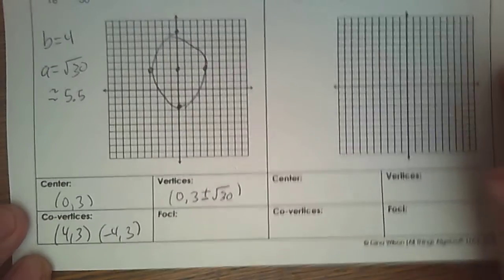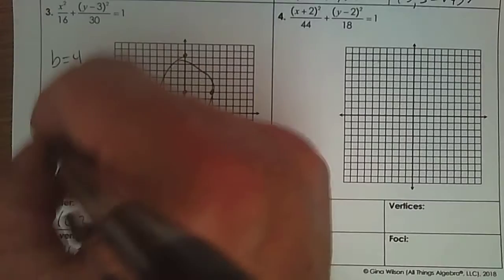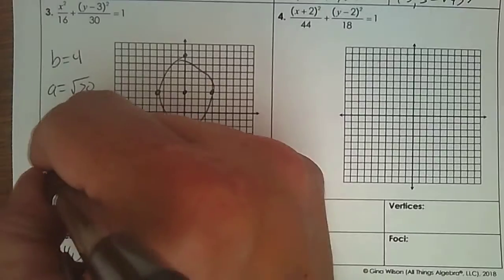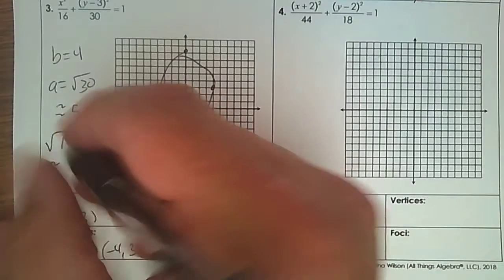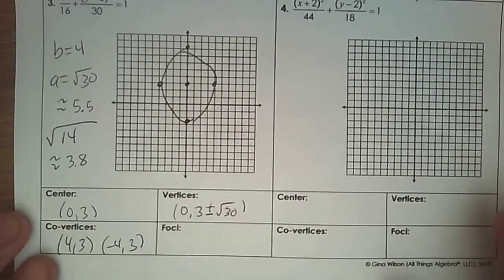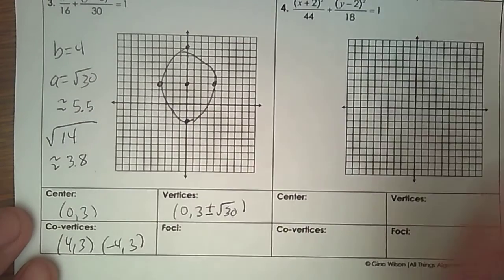Connect and make your ellipse. The foci, the denominators I'm going to subtract. So 30 take away 16. So the square root of 14 is what I'm going to use. And the square root of 14 is really close to the square root of 16. So it's like 3.8, almost 4. If it was 16, the square root of 16 would be 4, so it's not quite 4.